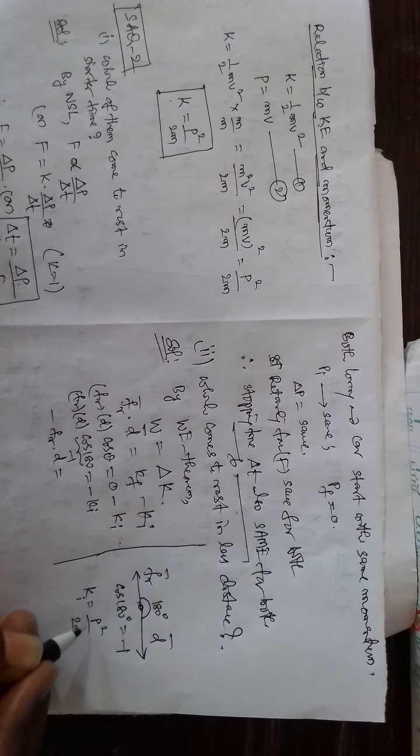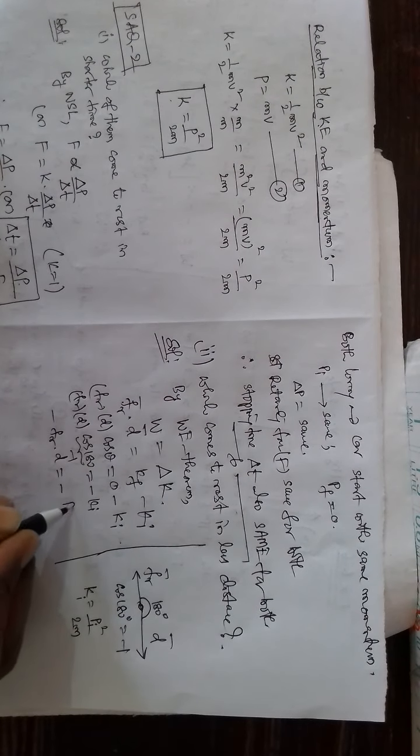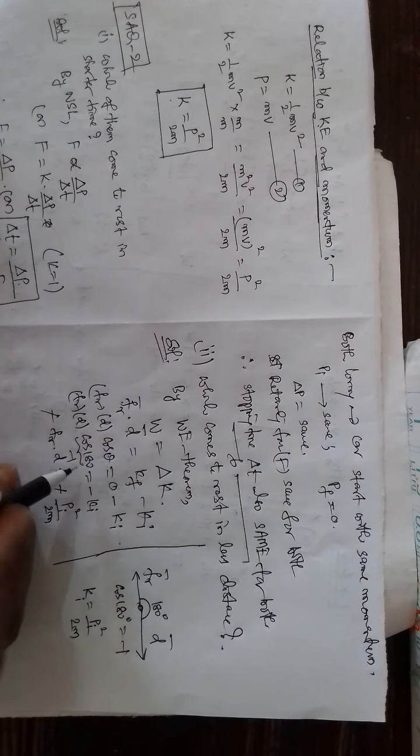Initial kinetic energy means initial momentum, so you can write pi square by 2m. Minus minus gets cancelled.